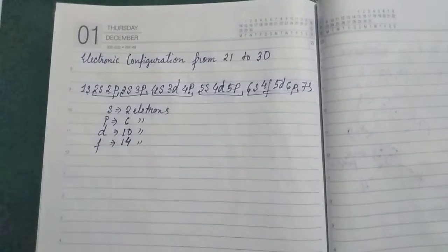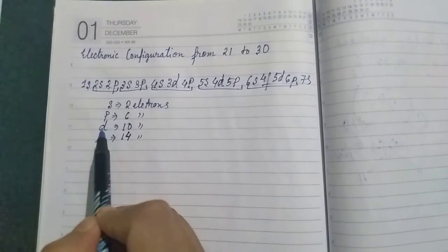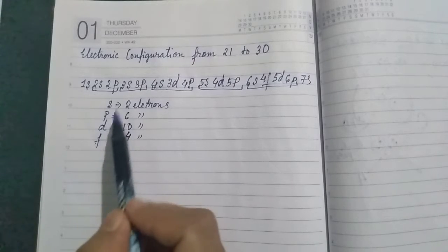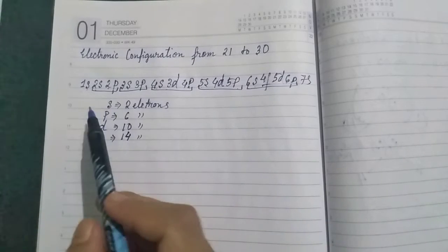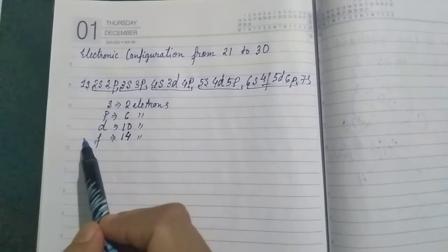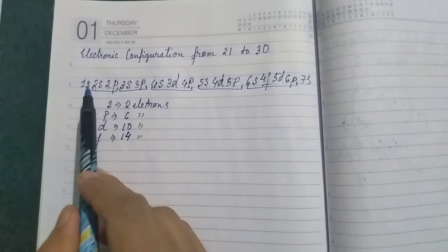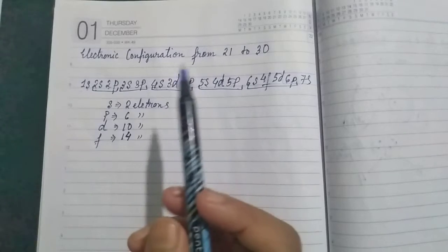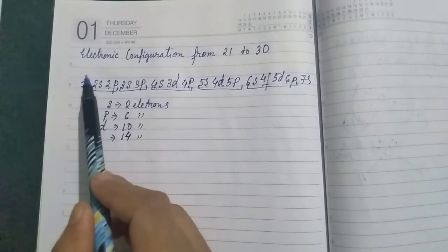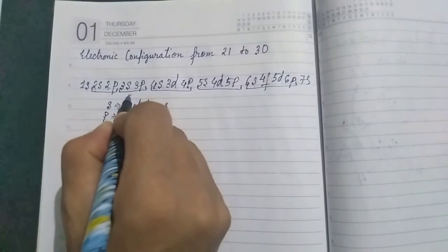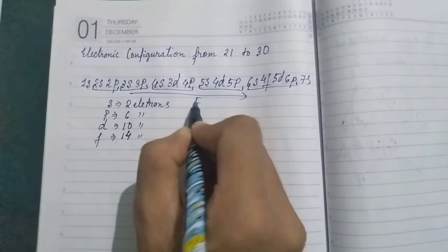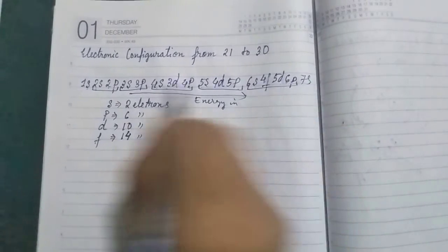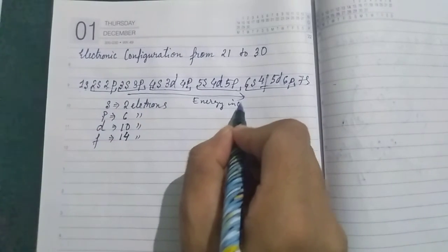Now, what are s, p, d and f? Orbitals. An orbital is the area where the possibility of finding electrons is highest. So when we fill up the electrons, we have to follow the above rules. That means the electrons should be filled from the lower energy. As we go from here towards this, the energy increases.